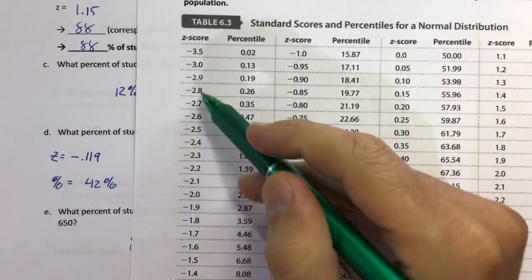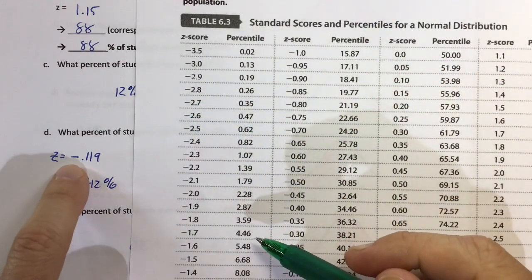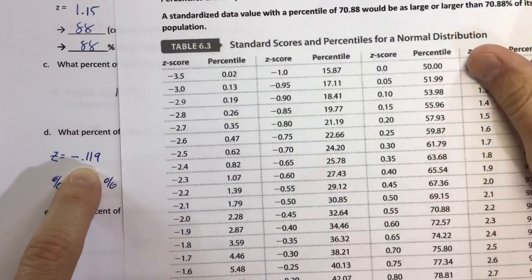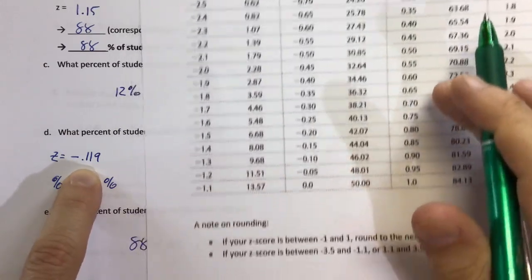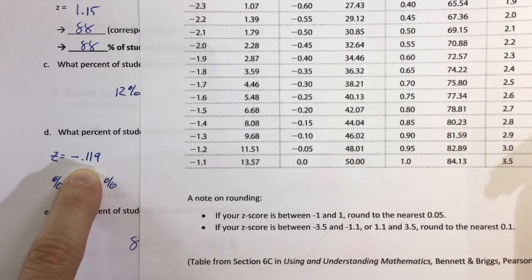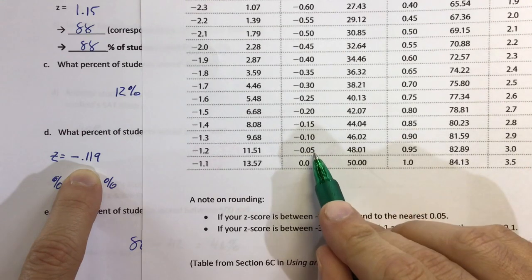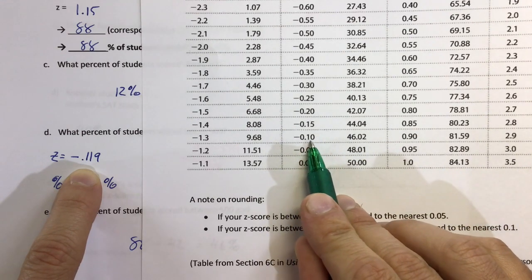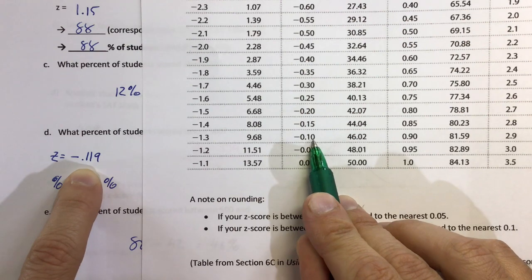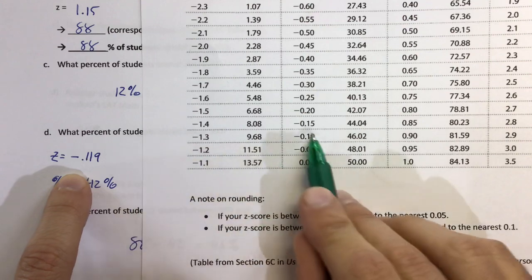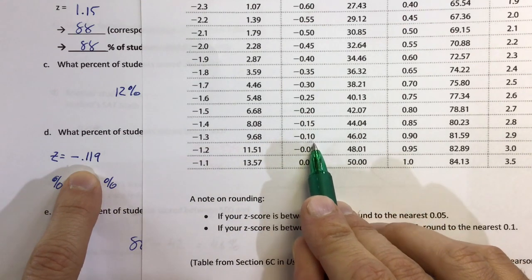All right, so I'm on the negative side here. It's a negative 0.119. So where are you? It's going to be around here. So this is close. This guy right here is pretty close to the 1, okay, but now if I round that up, it's going to give me 0.12. Yeah, it's still pretty close here.